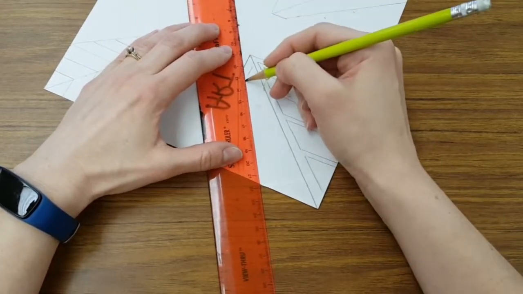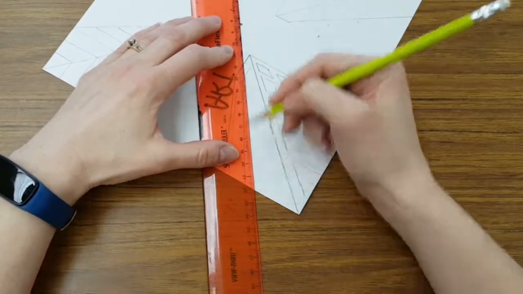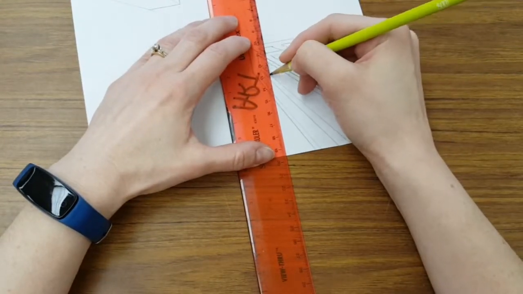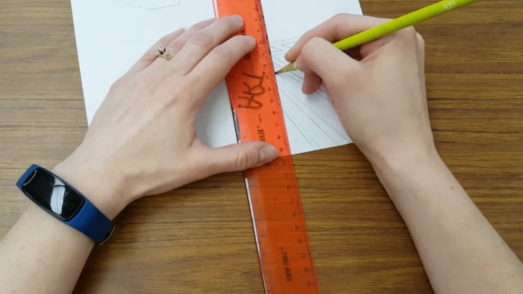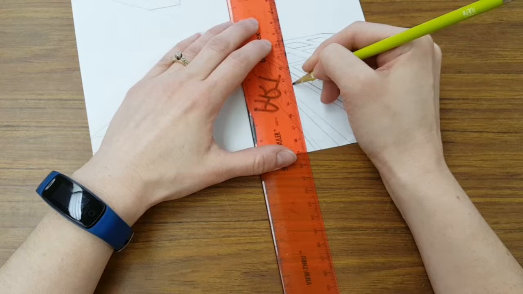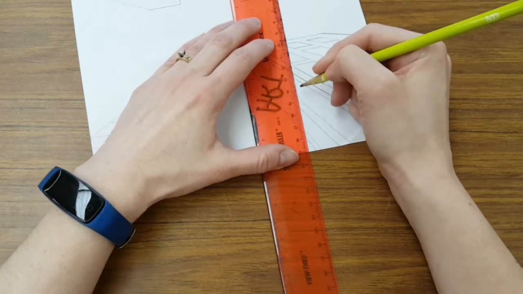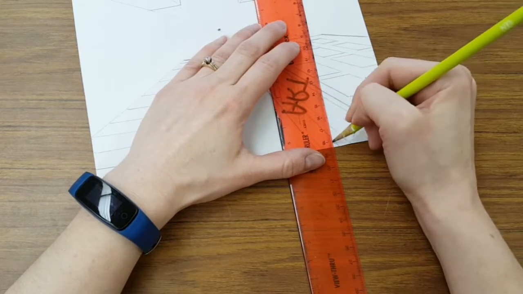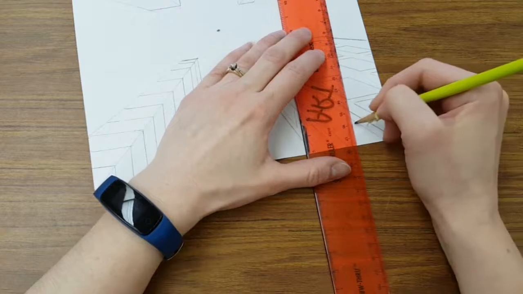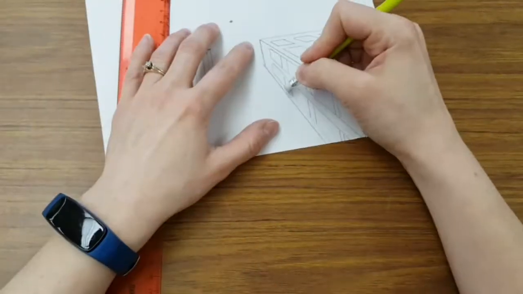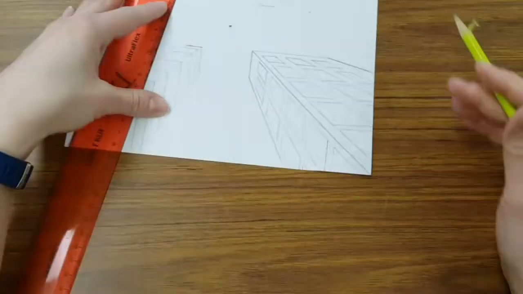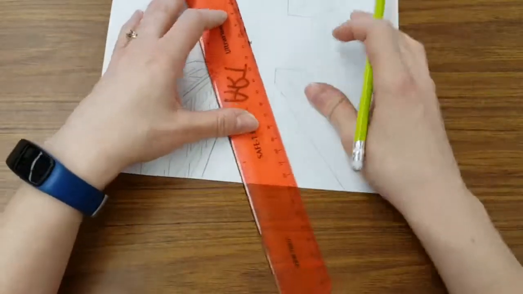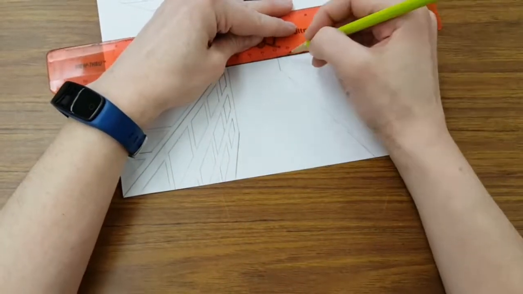Make your guidelines. As they go down, they get farther apart. Then I erase the extra stuff that I don't need. Now I've got a whole mess of windows on this building. And you don't have to do just windows. You could do a very large sign, or it looks like a big screen TV up on top of the building.